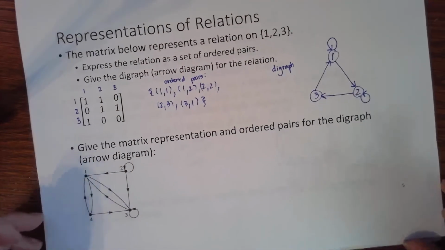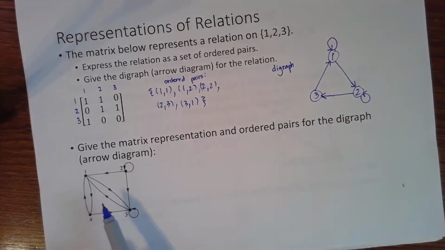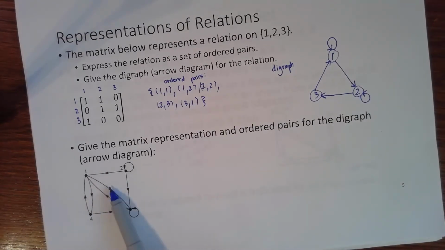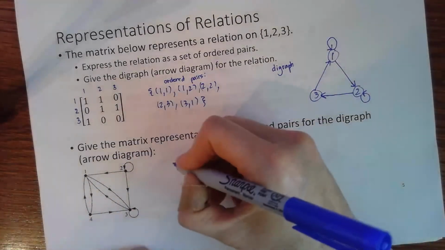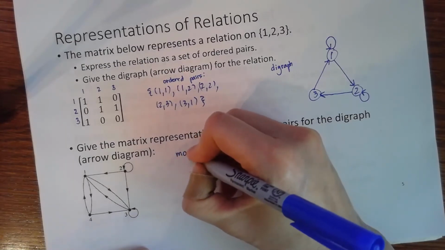All right, in the next one, let's look at the digraph, the directed graph, and then from that we'll come up with the ordered pairs and the matrix. Okay, so well, I guess we'll do the matrix first. So let's do the matrix first.